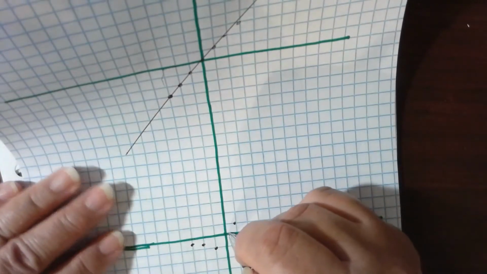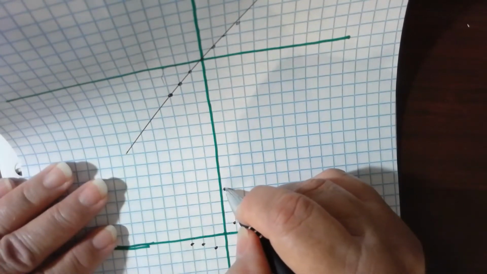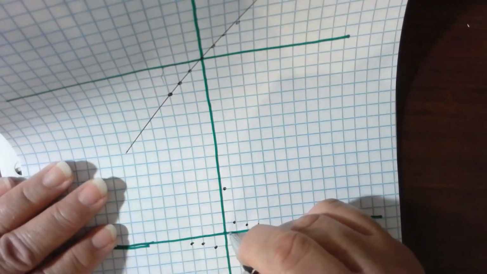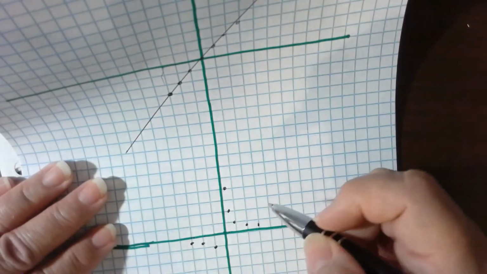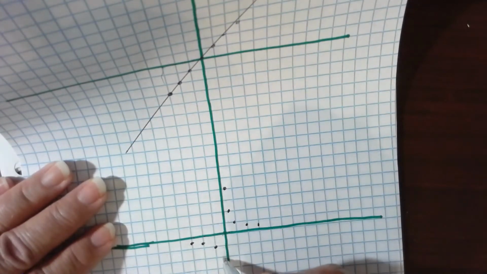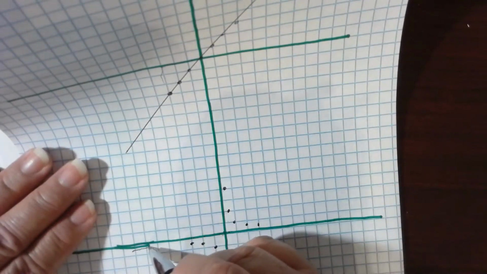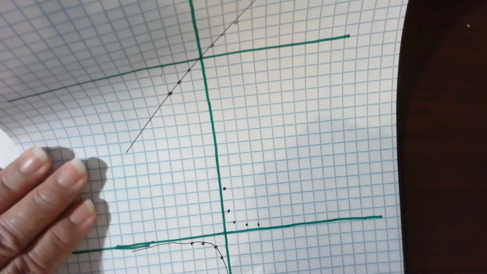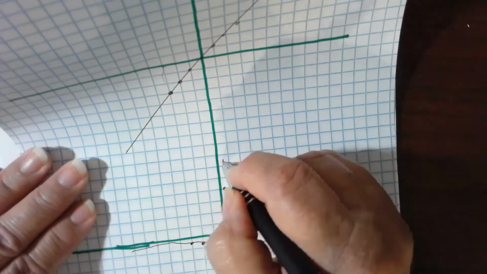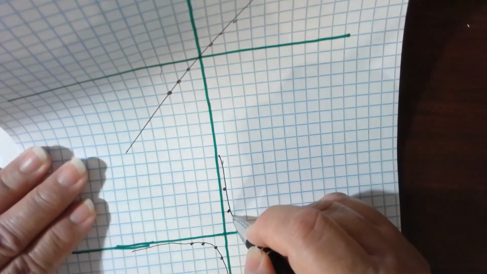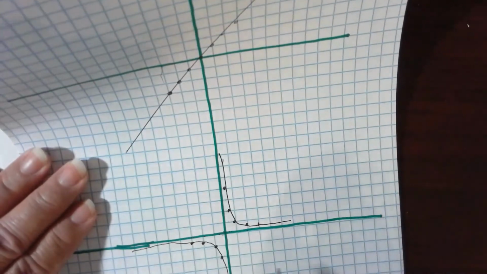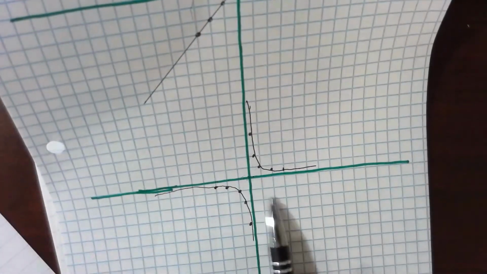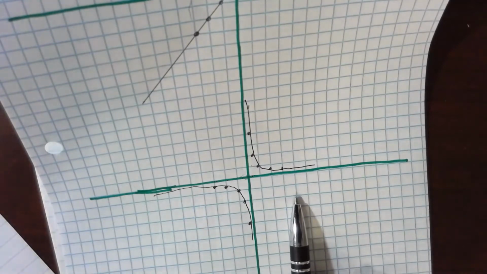So we're going to add those points in. 1/4, 1, 2, 3, 4. You can see it's going way up here. 1/2 is 2. At negative 1/4, it was 1, 2, 3, negative 4. And at negative 1/2, it was negative 2. And that's how we get that curve in there, is using those fractional values. And so it comes closer to both axes like that, but it never actually touches either axis. And that's the reciprocal function.